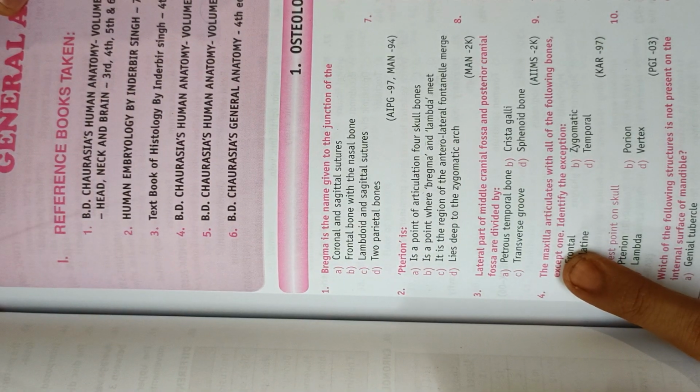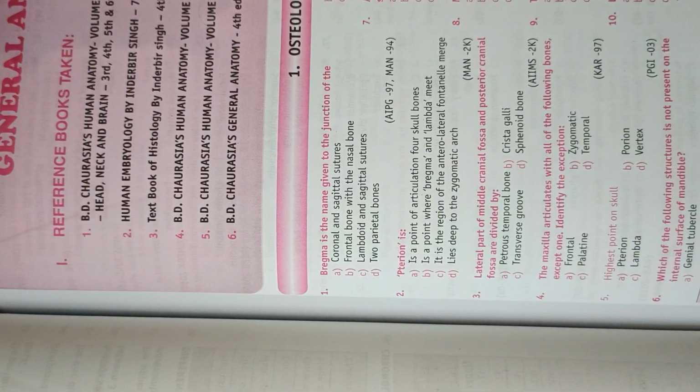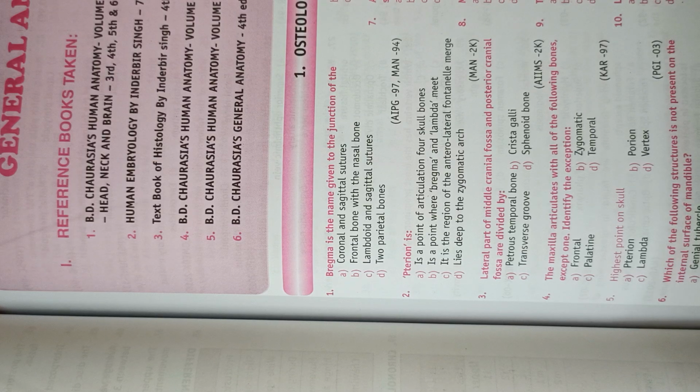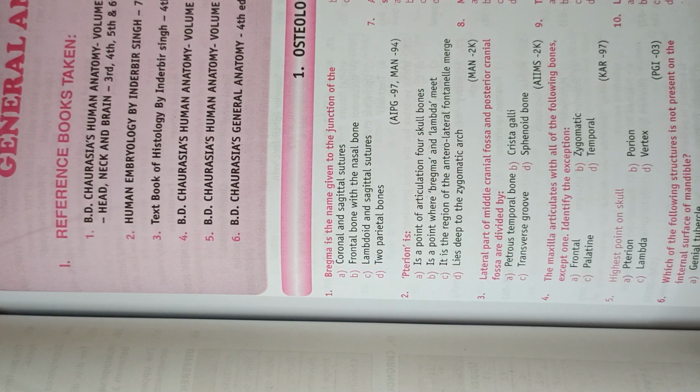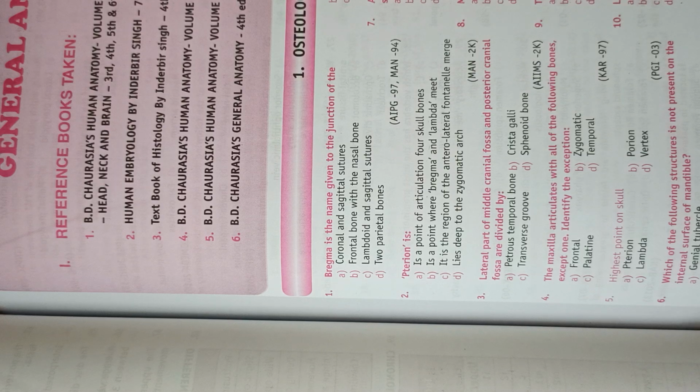Now the maxilla articulates with all of the following bones except one. Identify the exception. So the maxilla, which is the jawbone, is going to articulate with the frontal bone, the zygomatic and the palatine bone, except temporal bone.